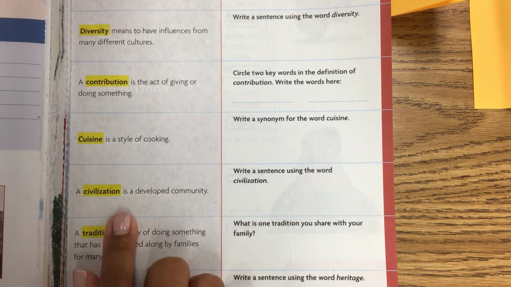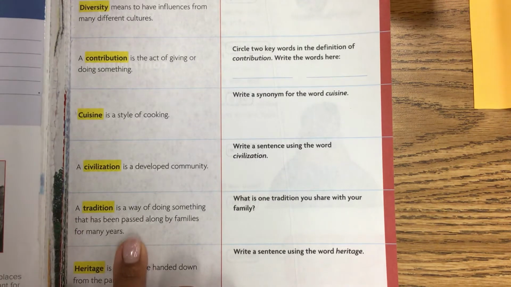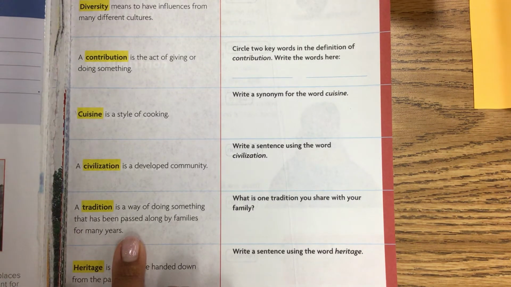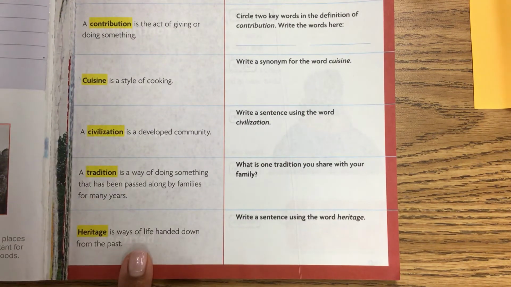A civilization is a developed community. A tradition is a way of doing something that has been passed along by families for many years. And the word heritage is ways of life handed down from the past.